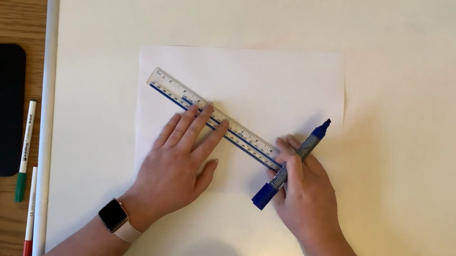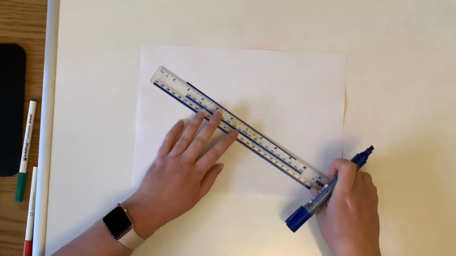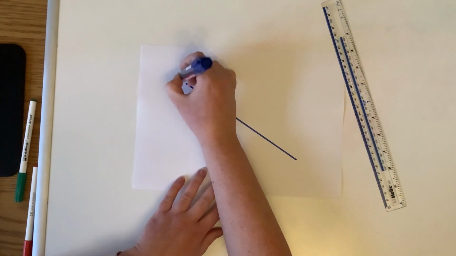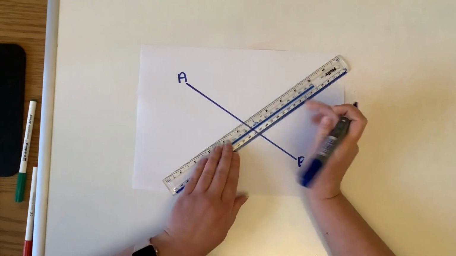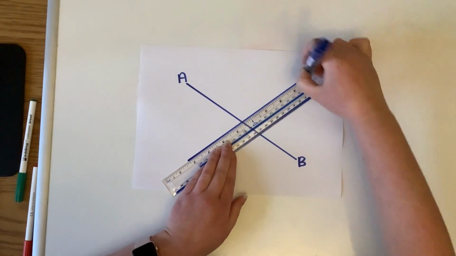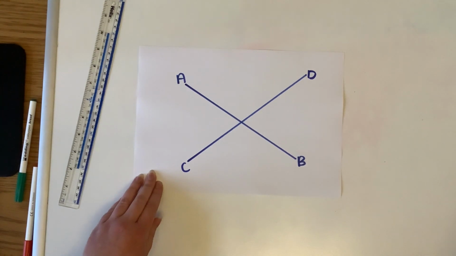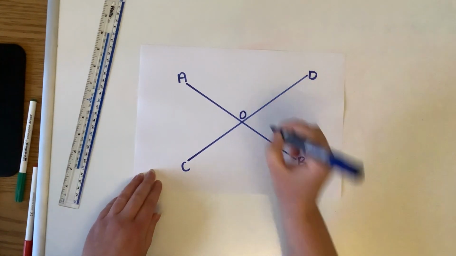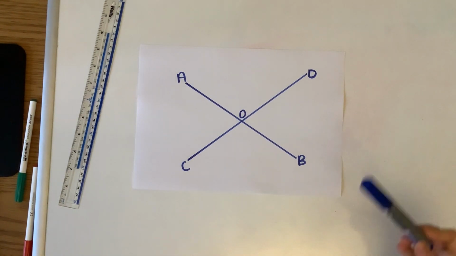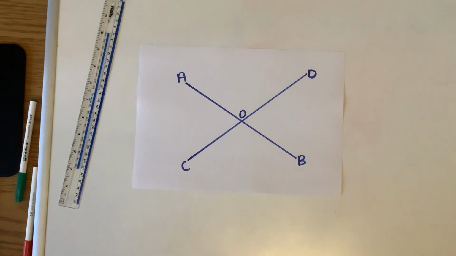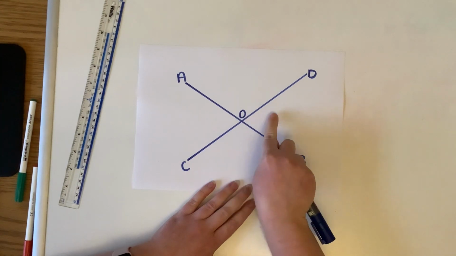Basically what I'm going to do is draw 2 straight lines that meet in the middle and cross. So I've got line AB, and then I'm going to draw myself line CD, so it crosses in the middle. They meet at point O. I can see that I've got some vertically opposite angles that I was talking about earlier. I've got this angle, and then this angle and this angle.